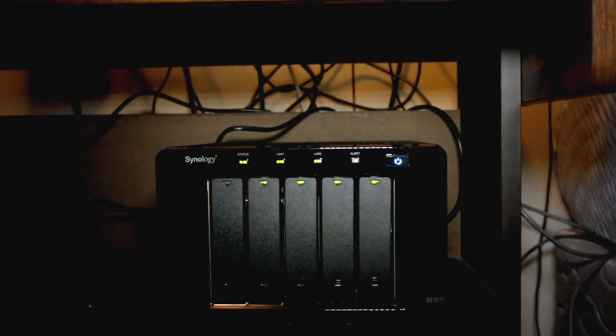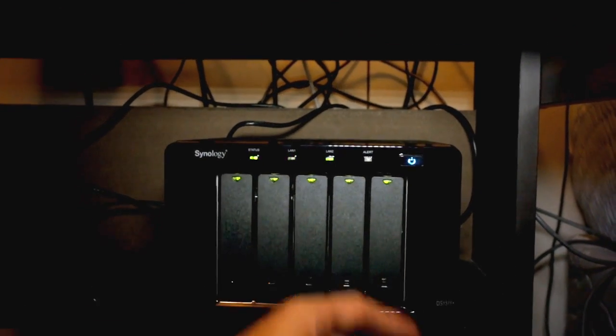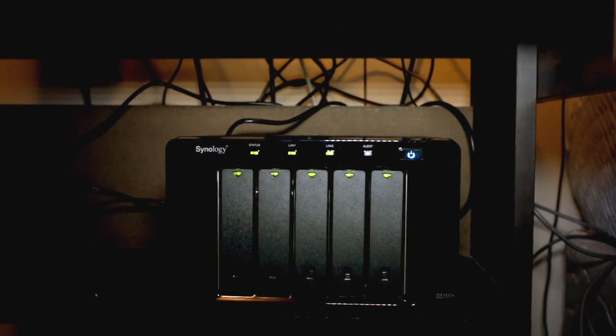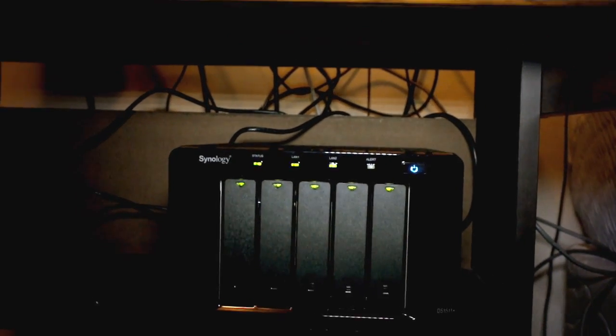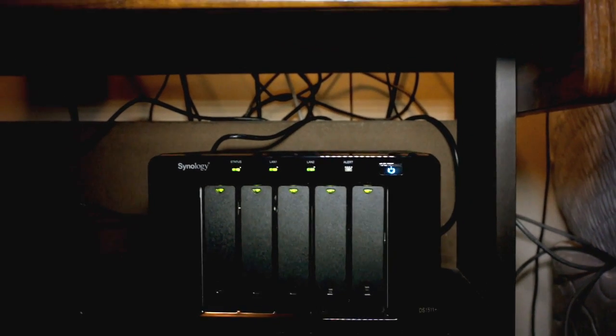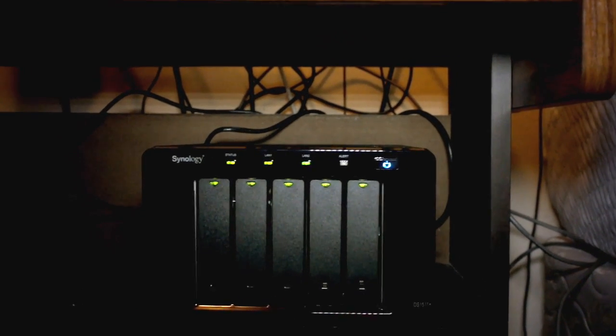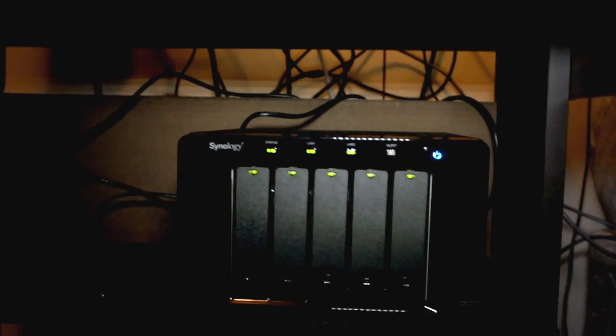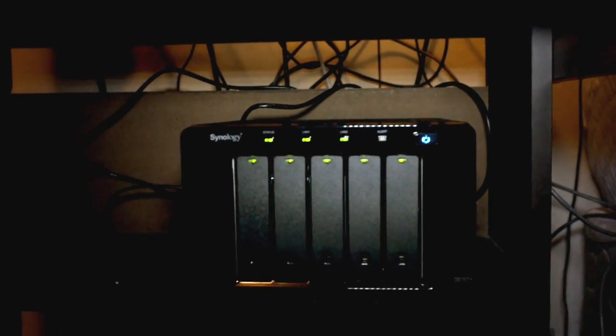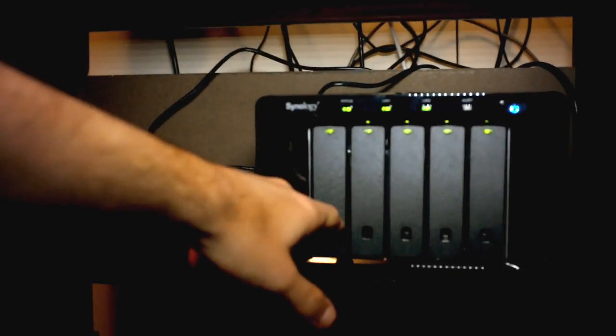You can load up all 5 drives with 3 terabytes of storage each. So 15 terabytes total in this array of disks. Right now I have 5 2 terabyte hard drives in here, and the first one's a Hitachi brand, the rest are Samsung brand.